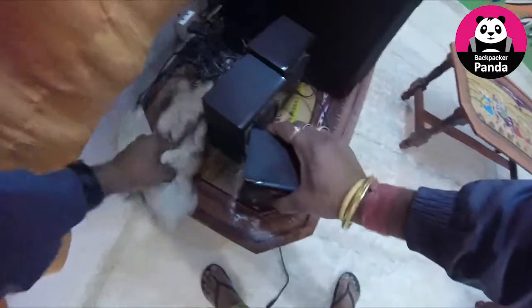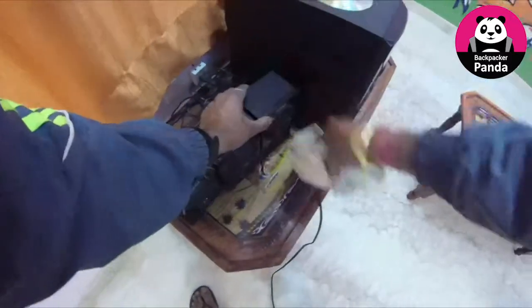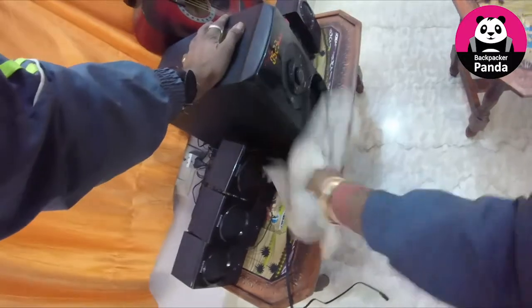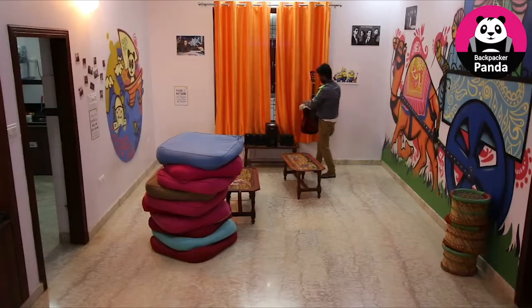Wipe all the surfaces with a dry cloth. You may also use a wet cloth to wipe glass surfaces.